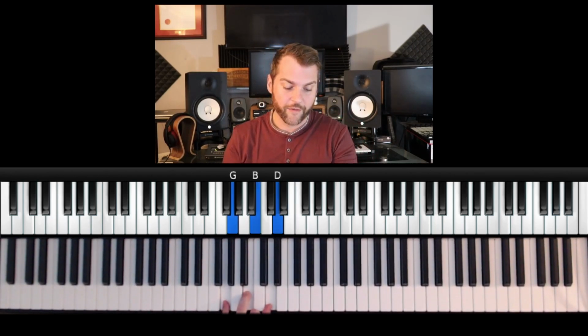Here's our 5 chord. We're going to fuse them. And we end up getting our first 4-note chord. In this case, it's called a dominant 7th chord. This one is G dominant 7th.